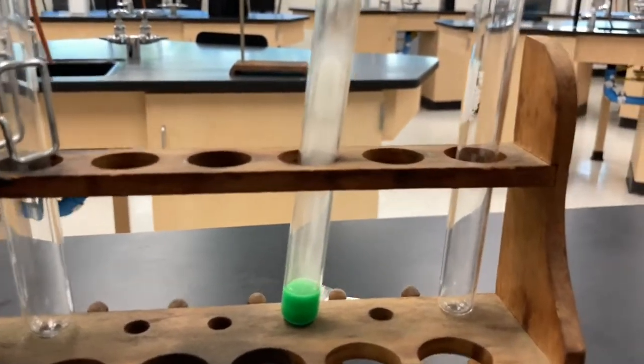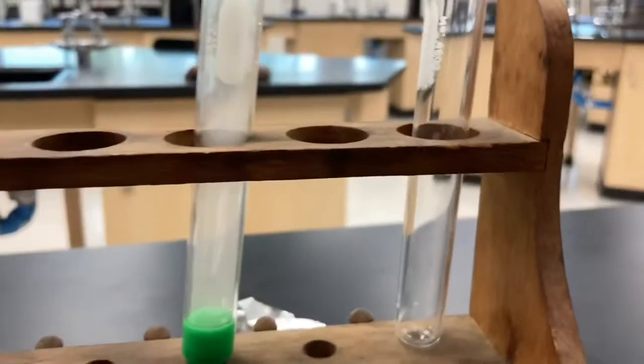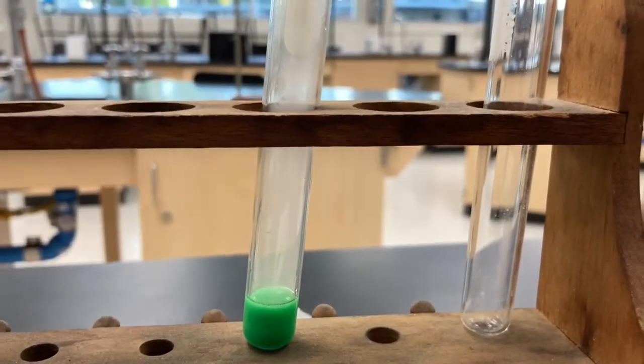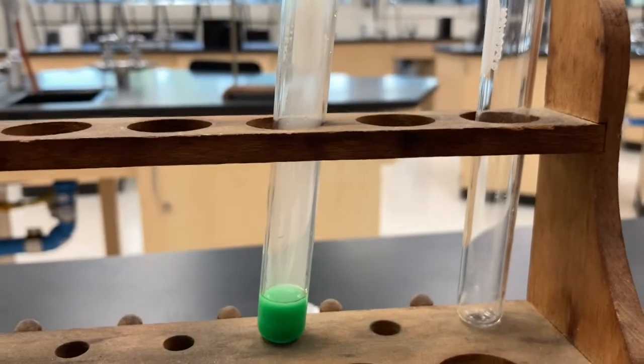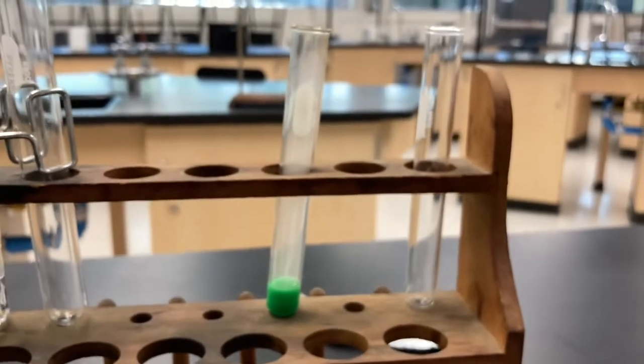What that tells me is that there's indeed carbon dioxide in the test tube. And if we look closely, we can kind of see the gas sinking down. Pretty cool effect here. And that's part B, so that's our second reaction there.